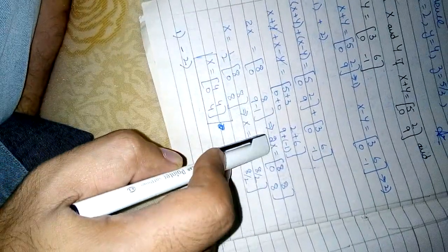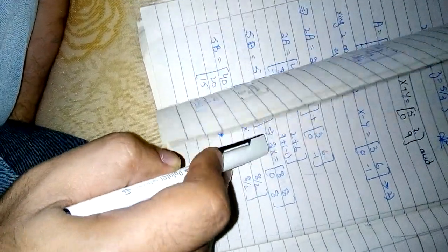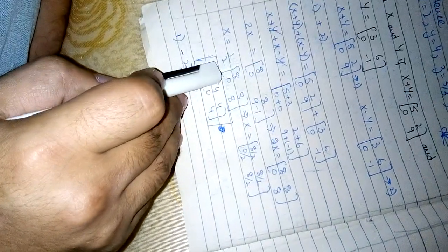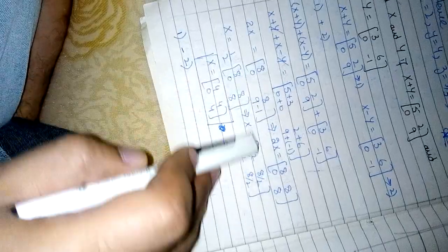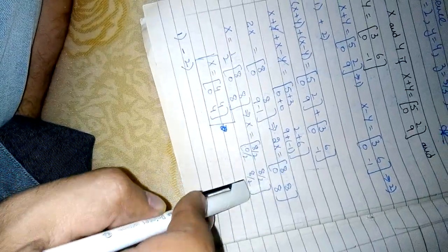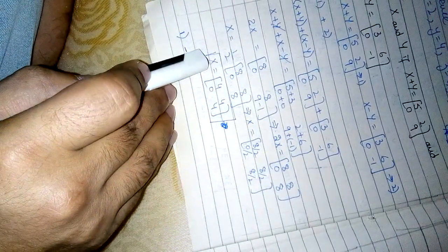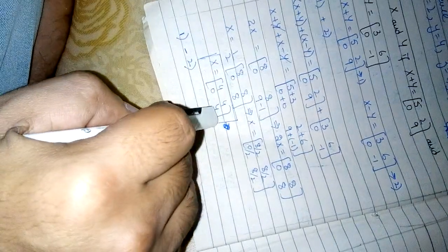Now we have to find out x. So we will shift this 2, and this will be converted into 1 by 2. This 1 by 2 will be multiplied with each and every element: 8 by 2, 8 by 2, 0 by 2, 8 by 2. So the solution of x is 4, 4, 0, 4.